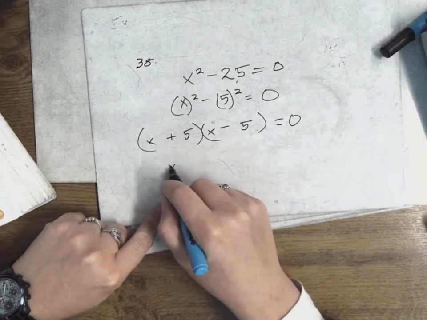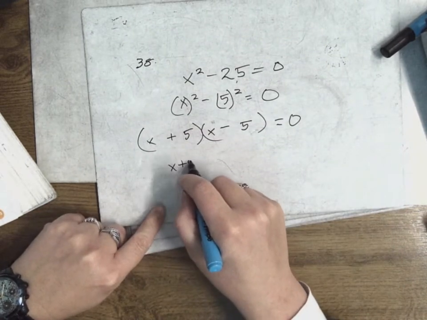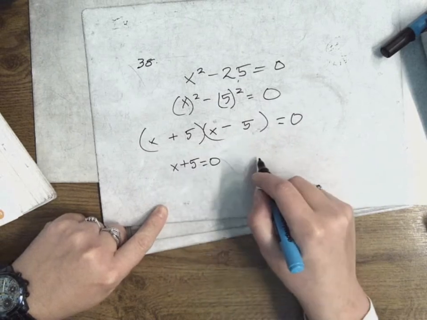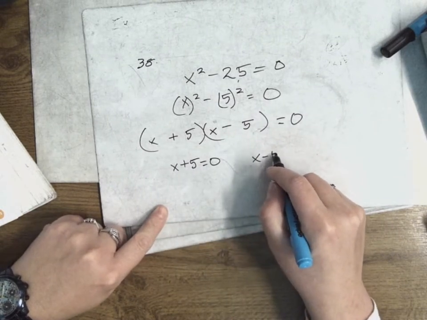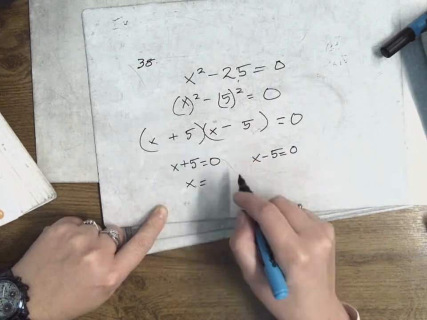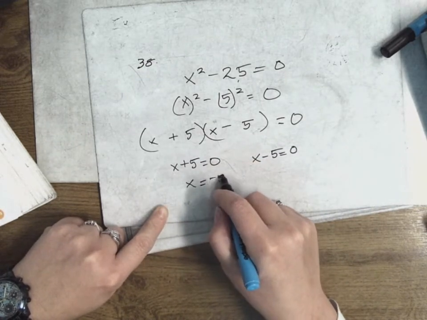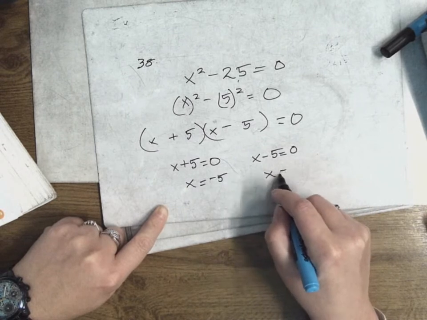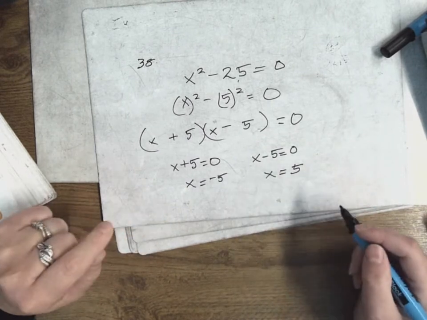So that means each bracket equals 0. So the first bracket is x plus 5, that equals 0. The second bracket is x minus 5 equals 0. So that means x is equal to, bring it over the wall, it becomes a minus 5. This one, bring minus 5 over the wall, becomes a plus 5. Okay, is that right?